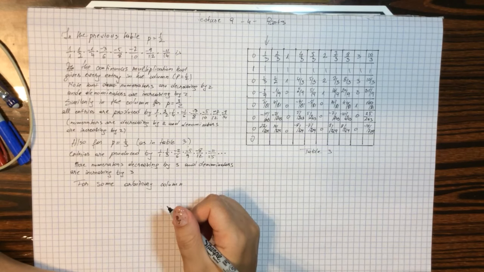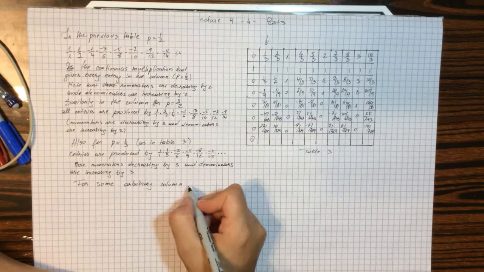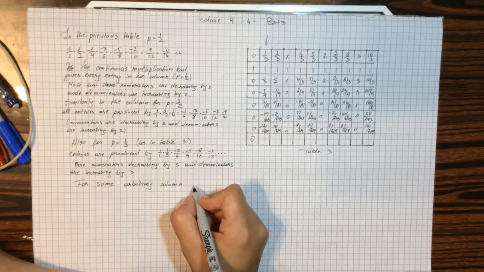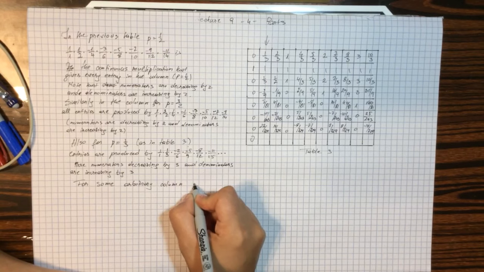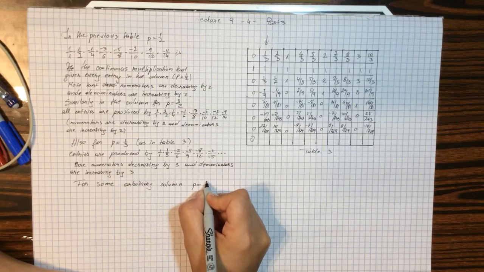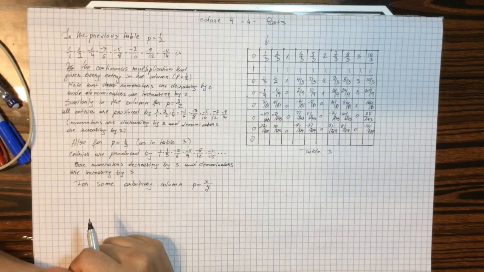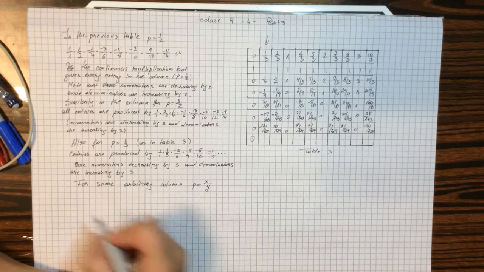Obviously he did compute many more tables like this, and the pattern was the same. So for some random column p equal to x over y, meaning the x over y power of some polynomial, he noticed the following.